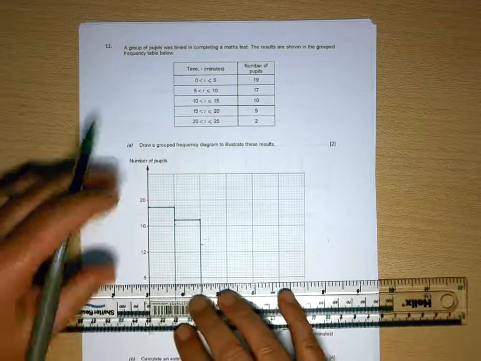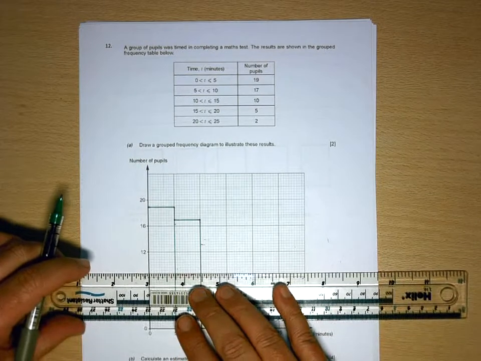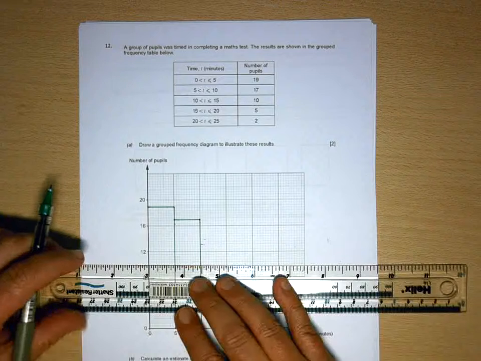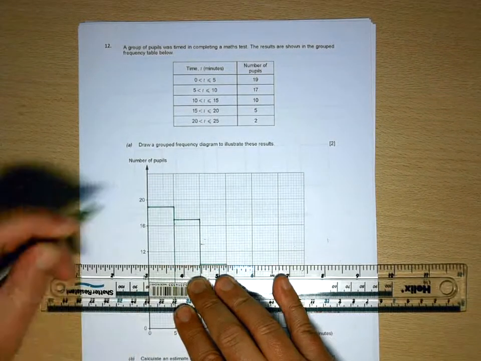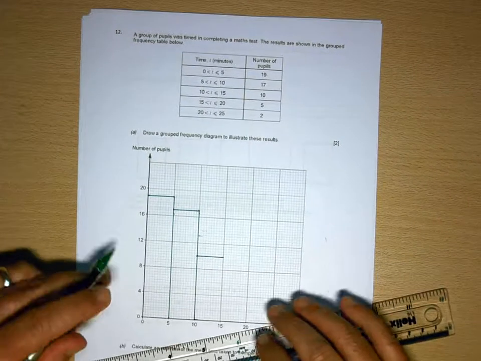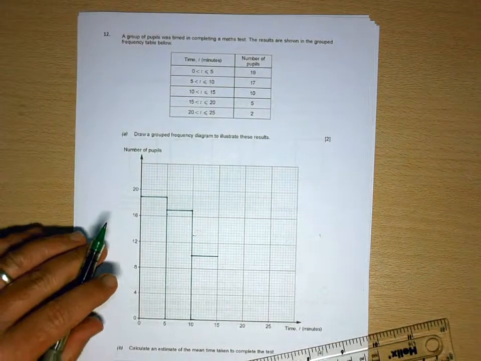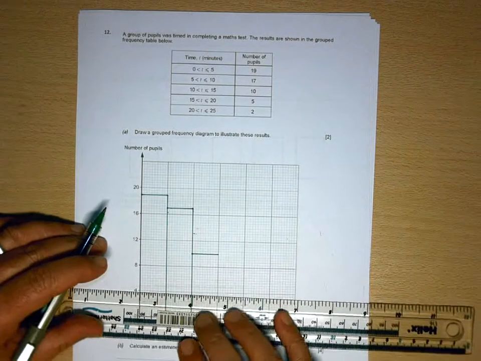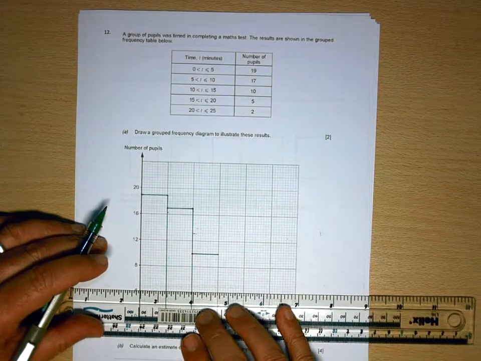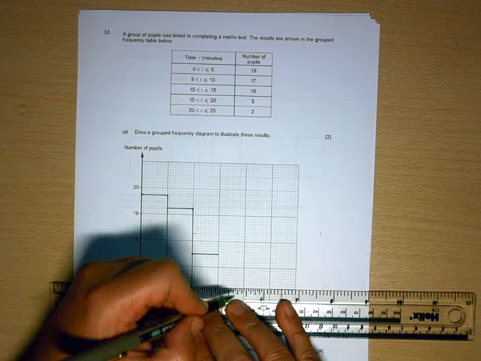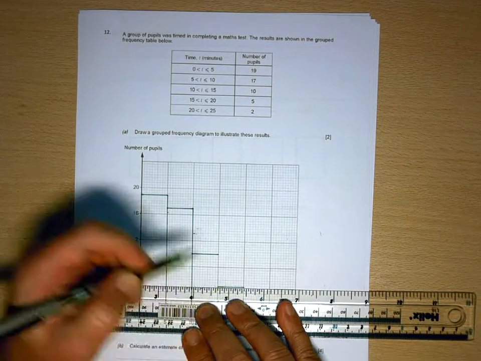Between 10 and 15 is 10, which is going to be halfway. 1, 2, 3, 4, 5. Halfway between 8 and 12, that is. 15 and 20 is 5, which will be 2.5 squares up from 4.